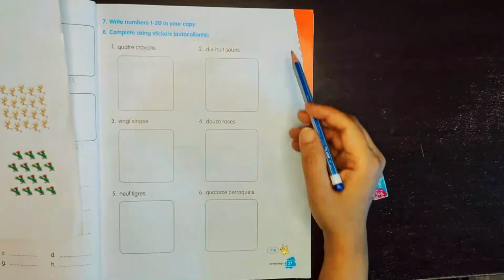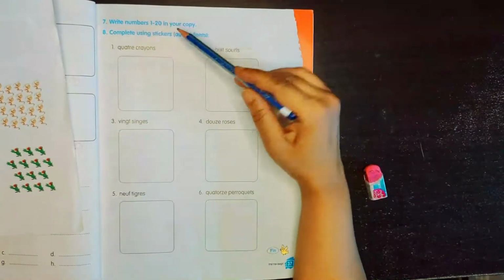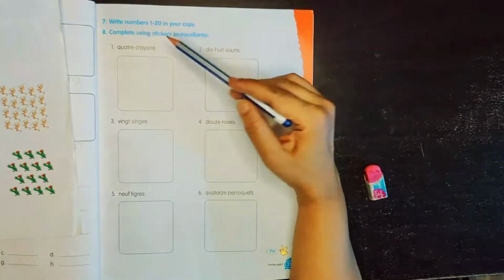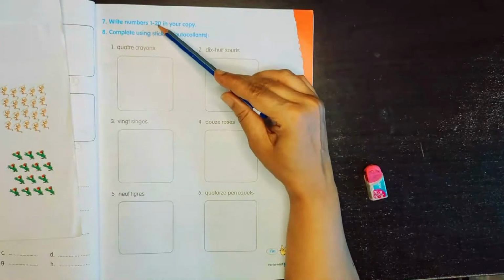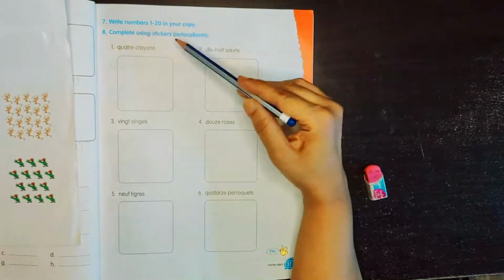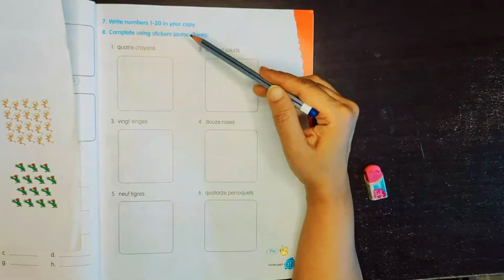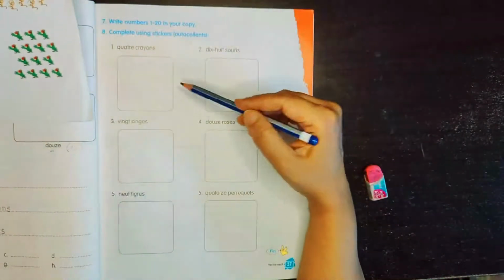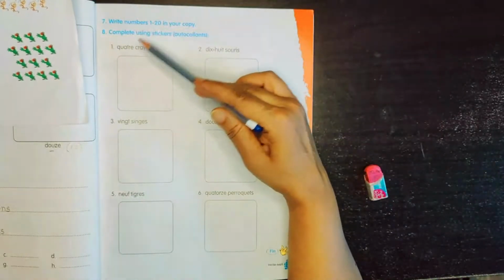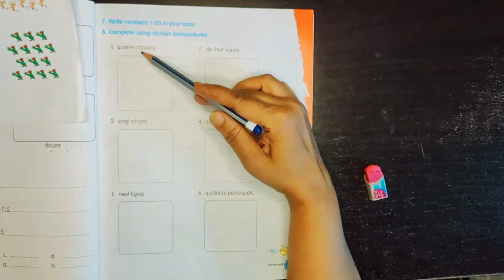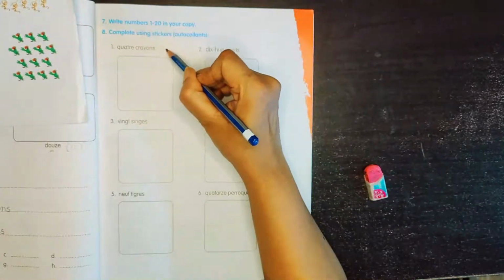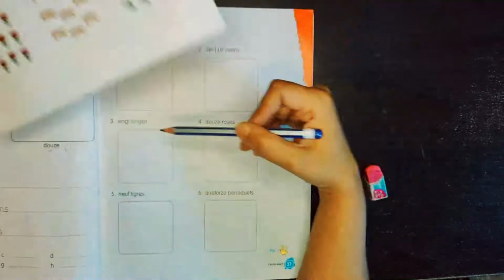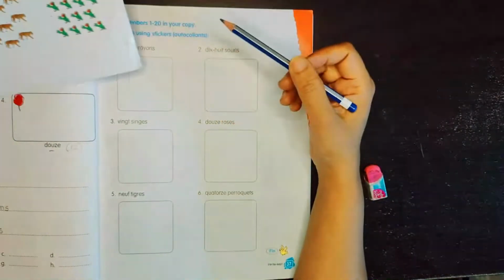Okay children, now we come to the next page, and here the question number 7 says write numbers 1 to 20 in your notebook. So take out your notebook and write 1 to 20, which we have just learned. Now next question says complete using stickers. See, the stickers have been given in your textbook. So you take these stickers and stick as per given here. Now they have said here how many crayons? 4. 4 means, yes, 4 crayons. So you take the sticker 4 and stick it here.